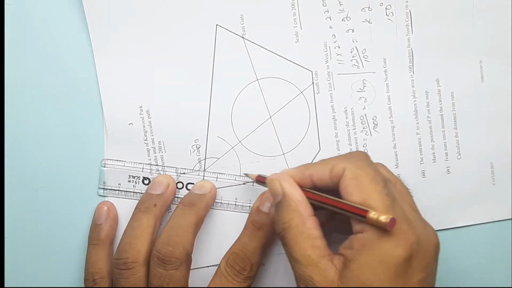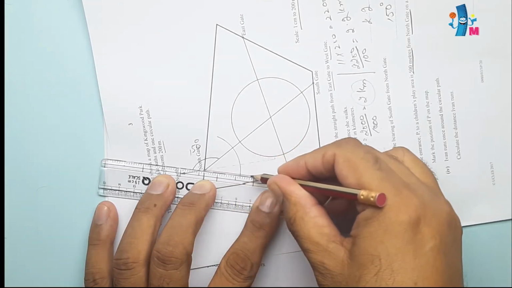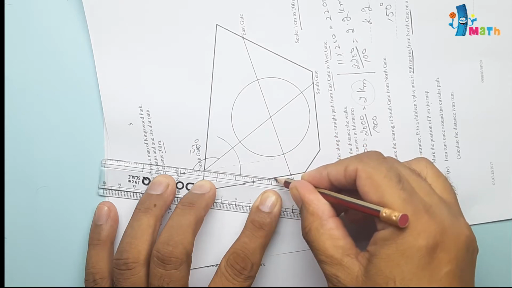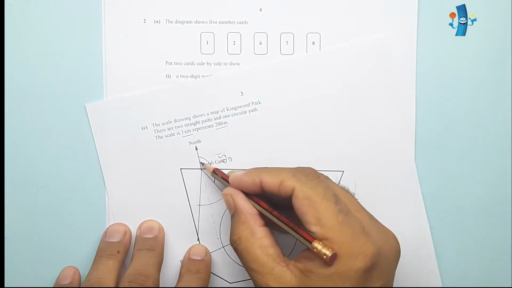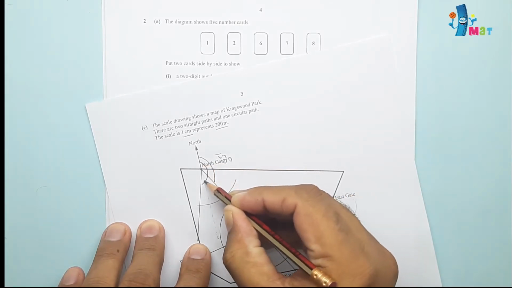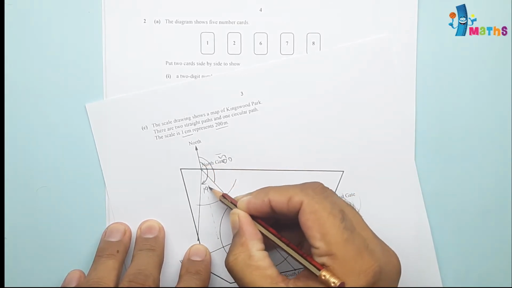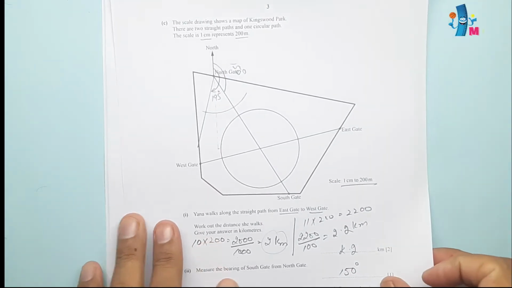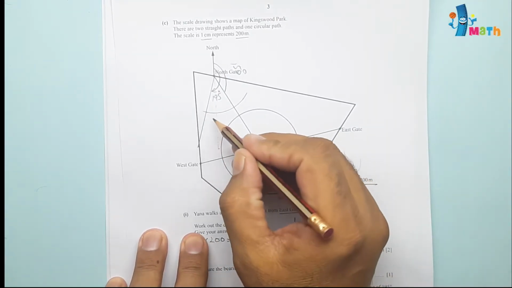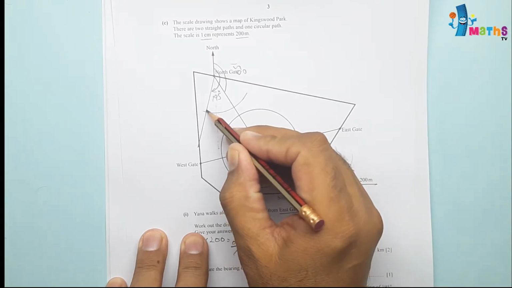This angle will be 195. So now this angle starting from here to here is 195 degrees. You can see this also, and so the gate will be fixed over this place.